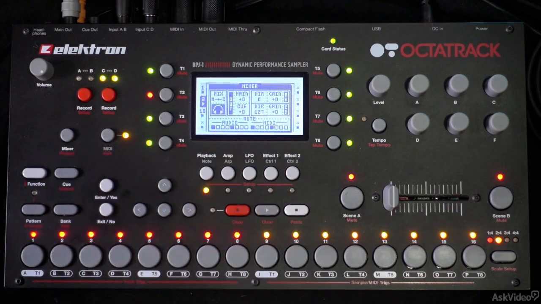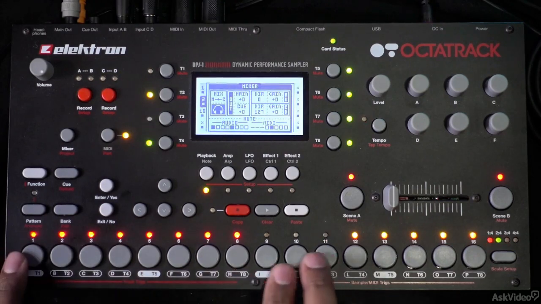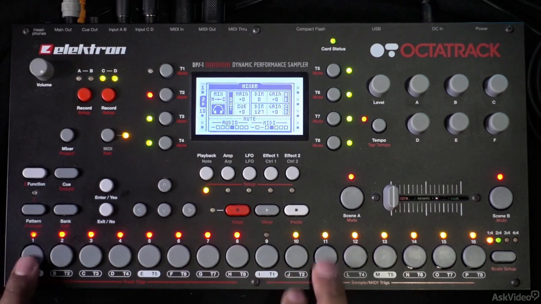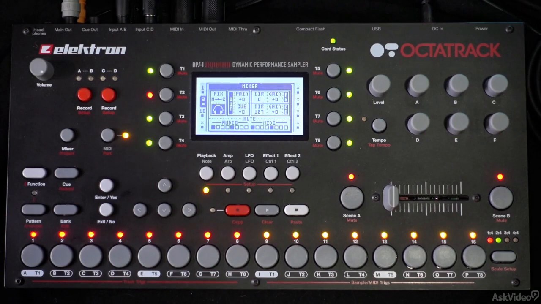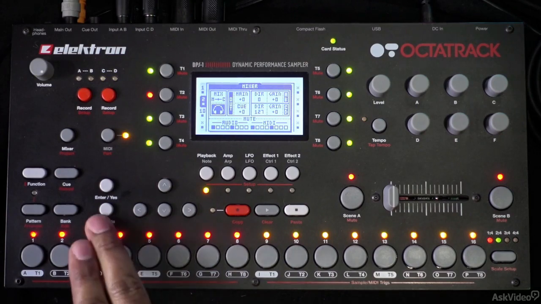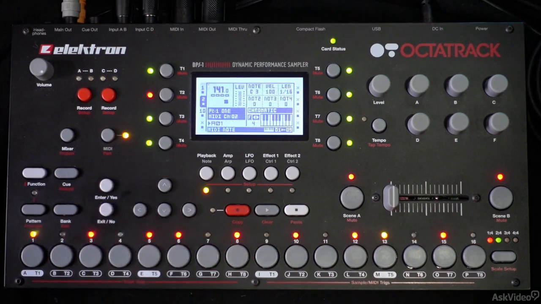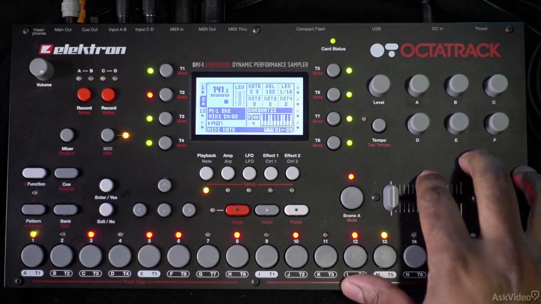Now if I go back into my mixer, if I want to, I can mute the MIDI tracks as well as the audio tracks. So extremely useful. But like I said, we can also manipulate the parameters on Circuit directly from Octatrack. Let's check out how to do that next.